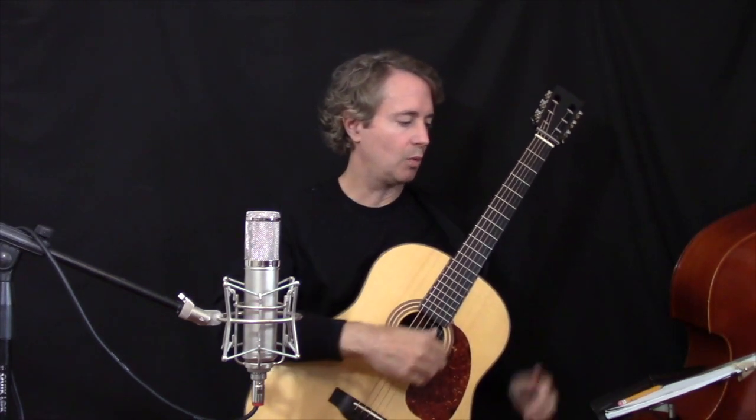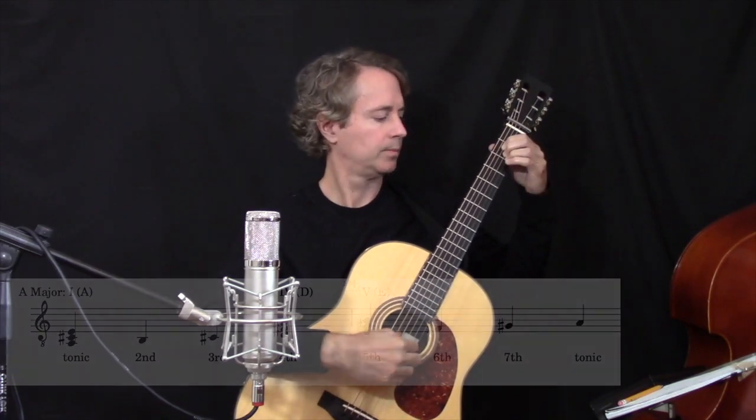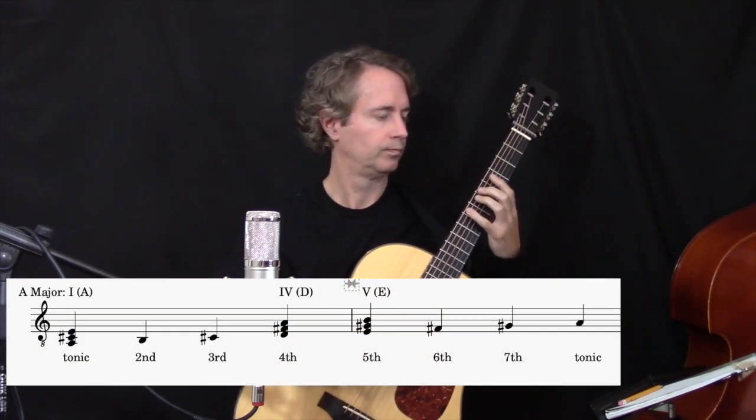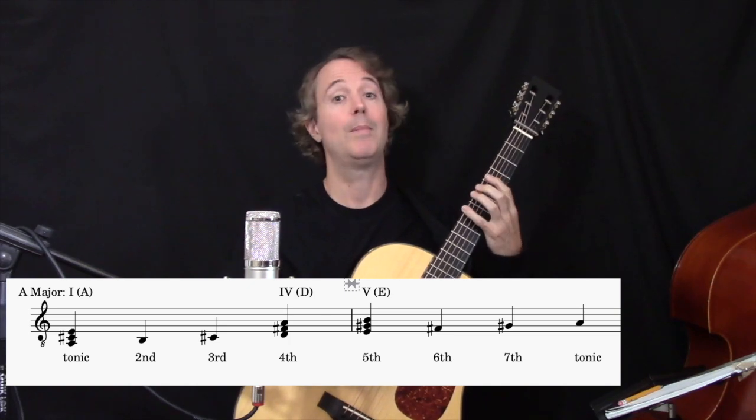Couple other keys we could do. A major. Play the A major scale.